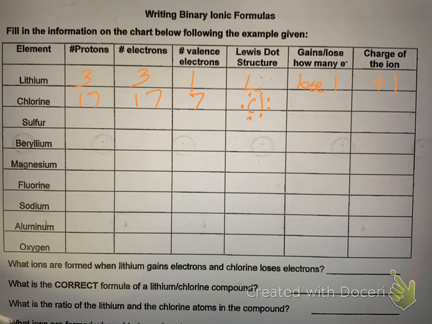Now, if we've got 7 out of 8, it's much easier to find 1 than it is 7. So I'm going to gain 1 electron. Now, if I gain an electron, I'm going from 17 to 18 electrons, which means I'm going to have a charge of -1. And there we go.